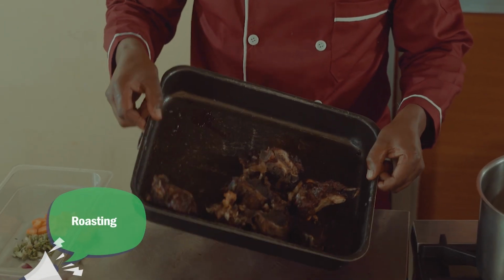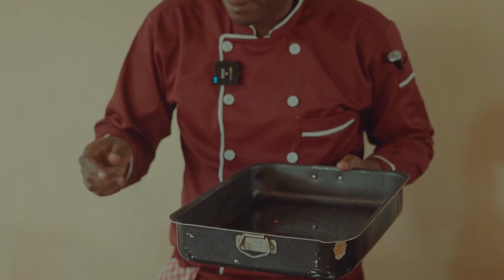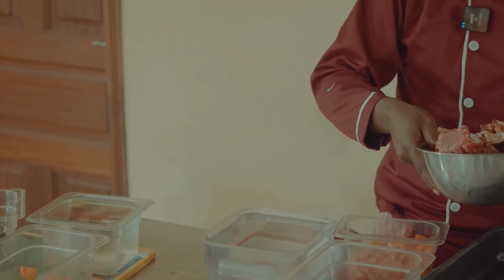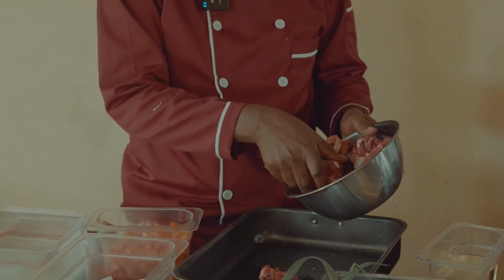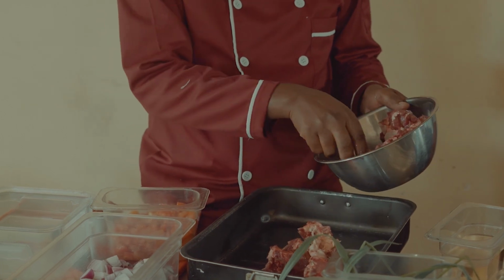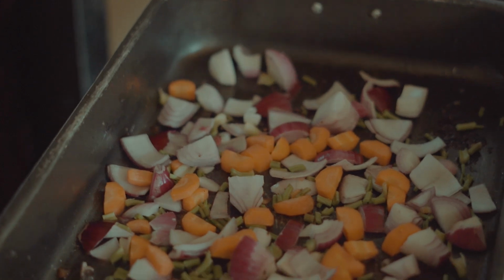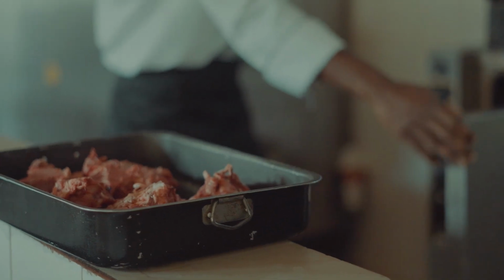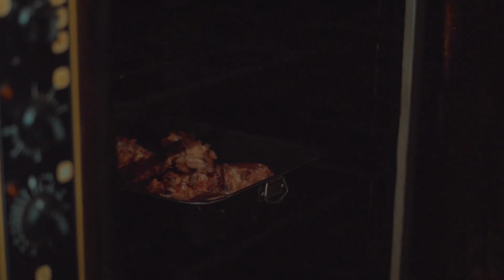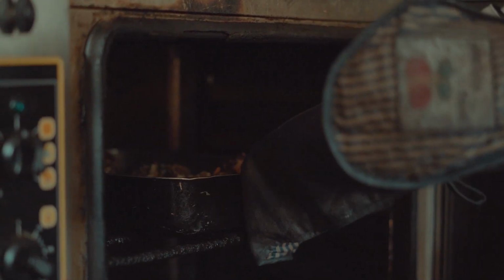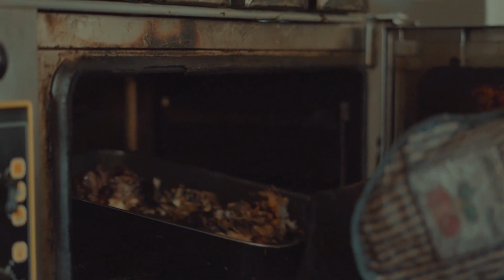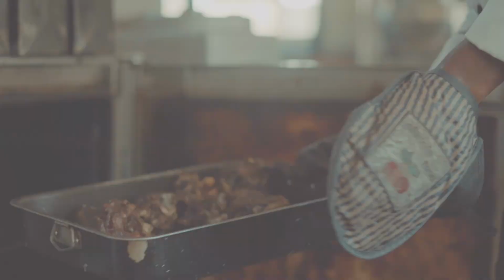Roasting method. For the beef consomme, Chef Joseph opts for a more complex approach. He selects high-quality beef bones and places them in a roasting pan along with onions, carrots, and celery. The ingredients are drizzled with a bit of oil and roasted in the oven until they achieve a deep, caramelized color and aroma.